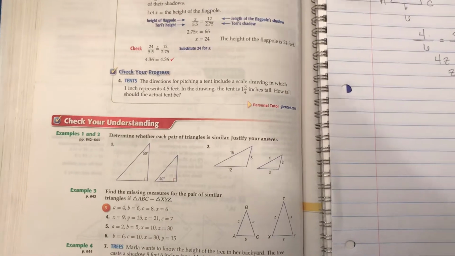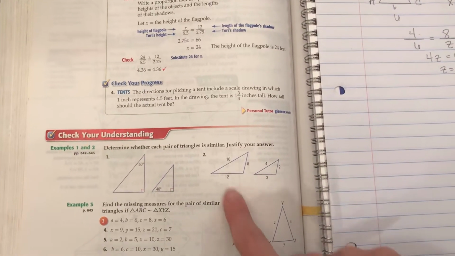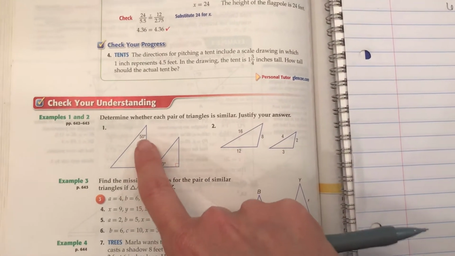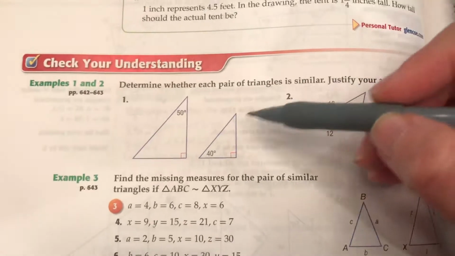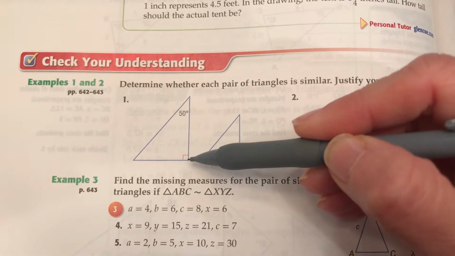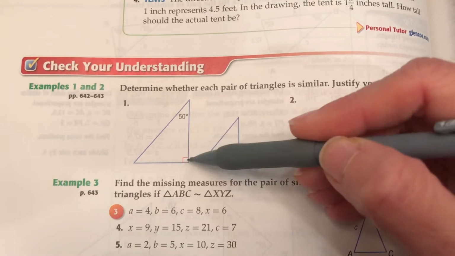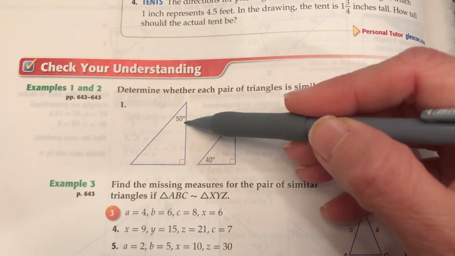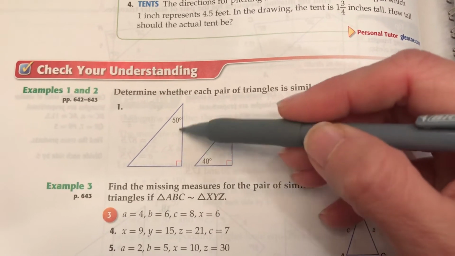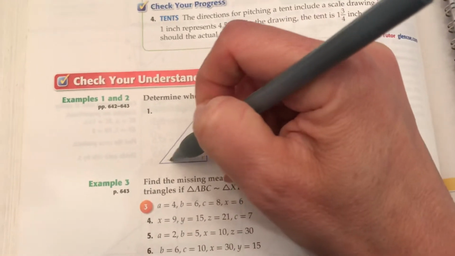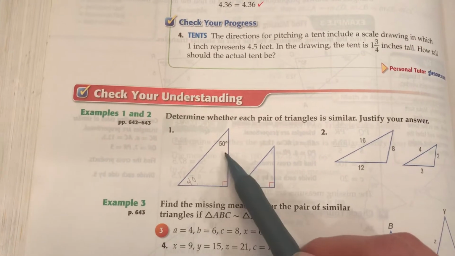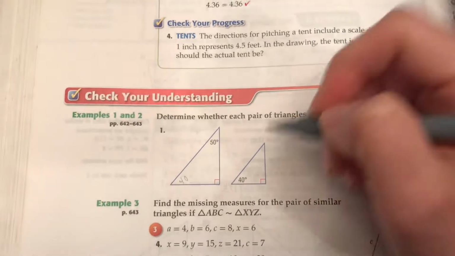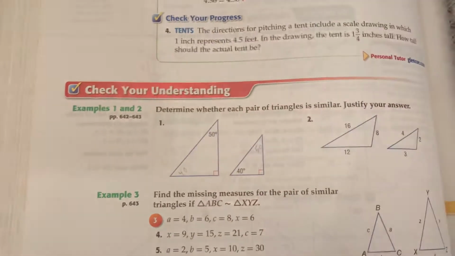Okay, so on number 1, it says determine whether each pair of triangles is similar. Obviously all we're given is some angle measures. Remember what I said about all the angles in a triangle having to add up to 180. This little red square right here in the corner is 90. This is 50. If you do 90 plus 50, that's what? 140. So 180 minus 140 gives you 40 for this missing angle here. Well, if this is 90 and 40, that's got to be 50 as well, because it's got to add up to 180.